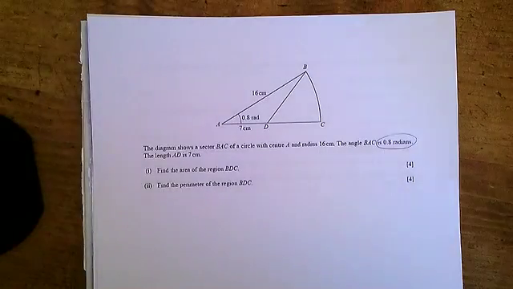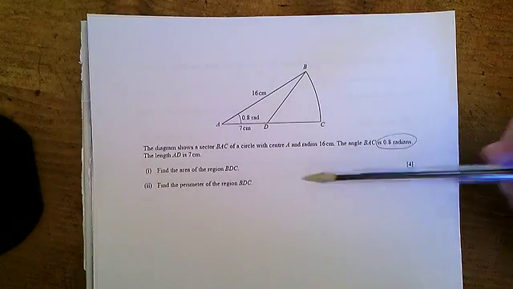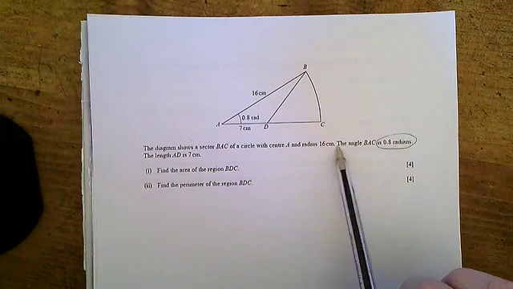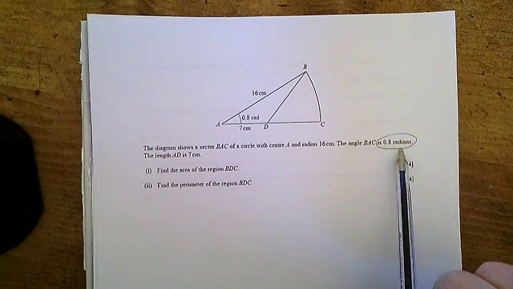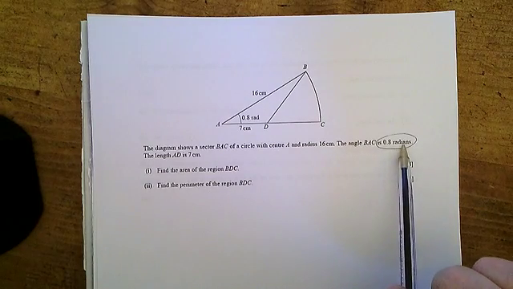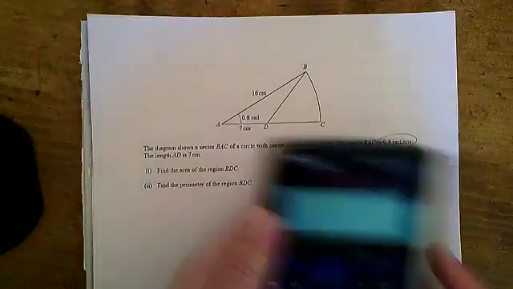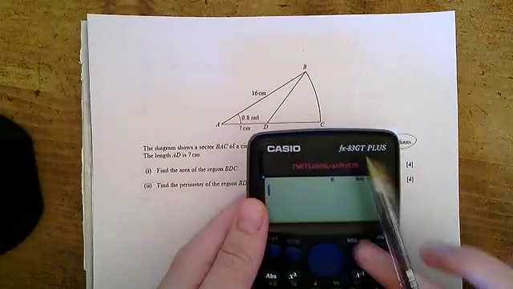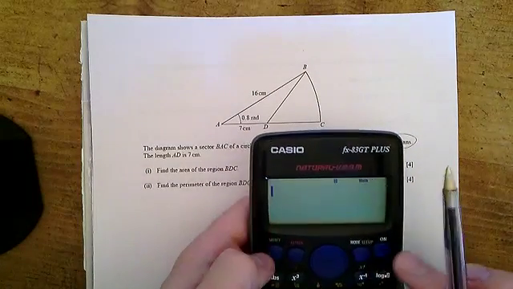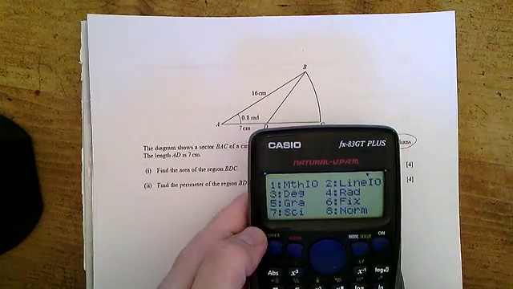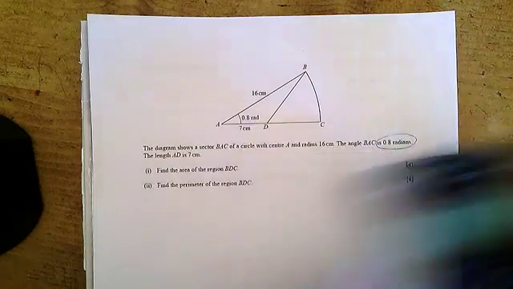Okay, the first question I'm going to go through today gives the following: the radius is 16 centimeters here, and this is 0.8 radians. If it's in radians, make sure your calculator's in radians before you go any further. I can see the little D there on mine, so I'm actually in degrees. Shift and mode, then 4 to select radians.